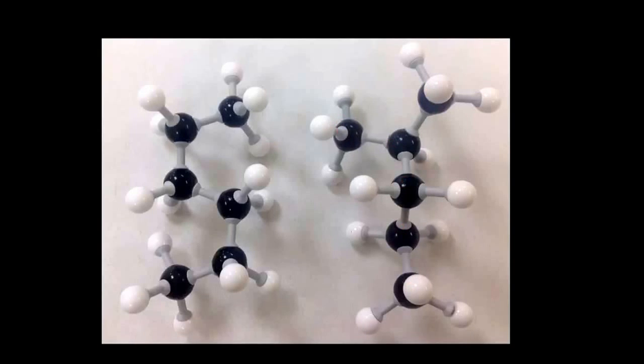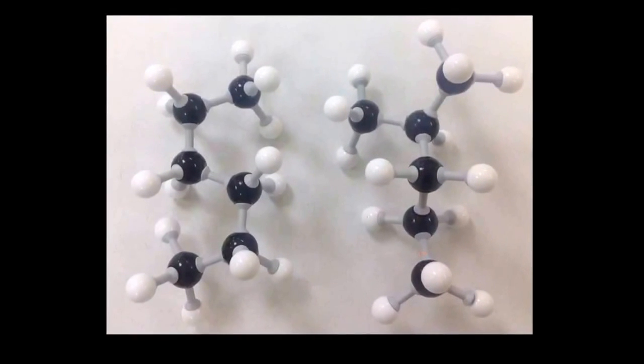The longest chain here is 1, 2, 3, 4, 5. Well, it's not 3, so it must be 5. So this will be pentane as the parent name, and the shortest number of carbons, 1, 2, and this we can take as the side group, or this one, 1, 2. So this will be 2-methyl pentane.